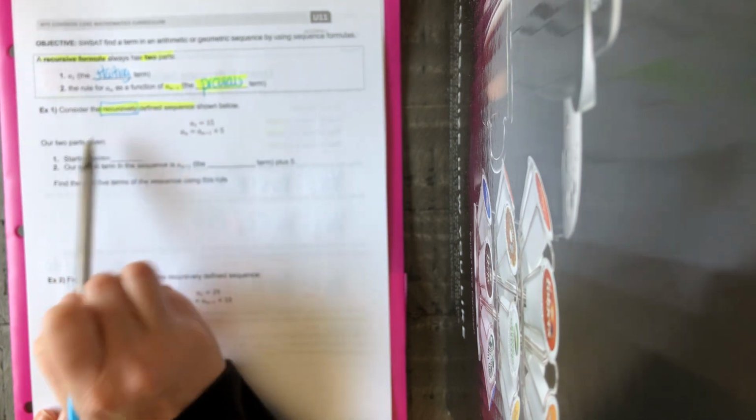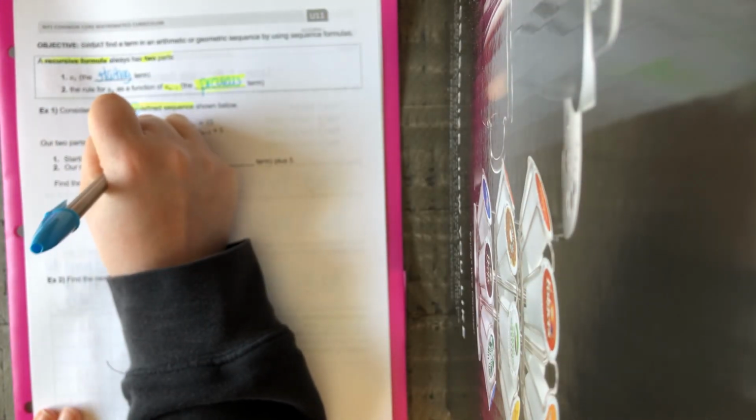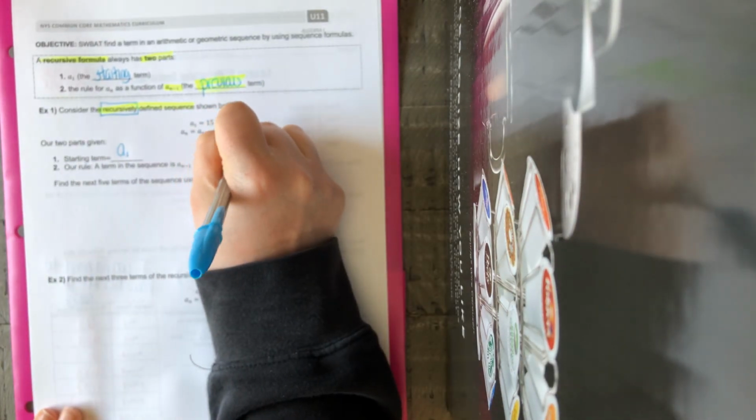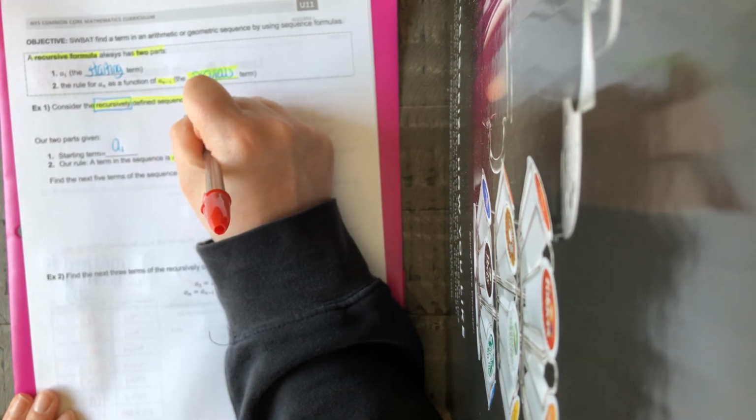All right. If I want to use a recursively defined sequence, there's 2 important parts. The starting term. My starting term was a sub 1. It's my first term. And then we have to use our rule, which is using the previous term. And I know I'm using the previous term because I have that n minus 1 in the formula. So again, anytime you see n minus 1, it's the previous term.